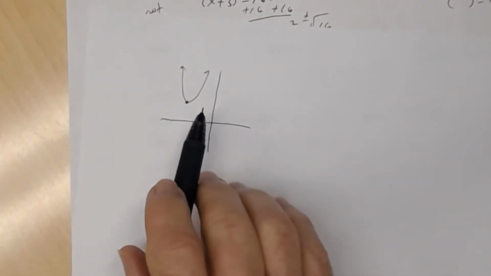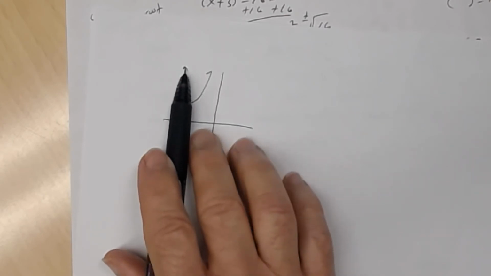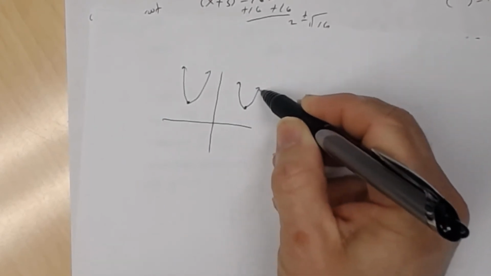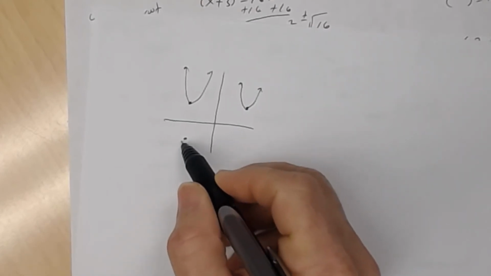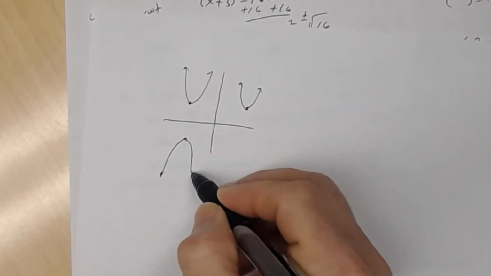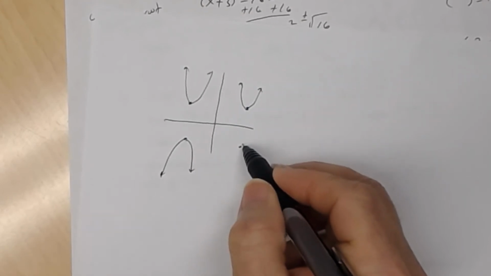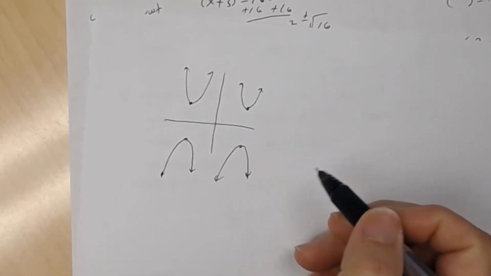So there will be situations where the vertex will be in quadrant 2, let's say, and it opens up, or it could have been in quadrant 1 and it opened up, or it could have been in quadrant 3. What do you think would happen if there were no x-intercepts in this one? Well, it would open what? Down. If it's in quadrant 4 and it did not have any x-intercepts, that means that it has to open down. So those are the situations where you would not have x-intercepts.